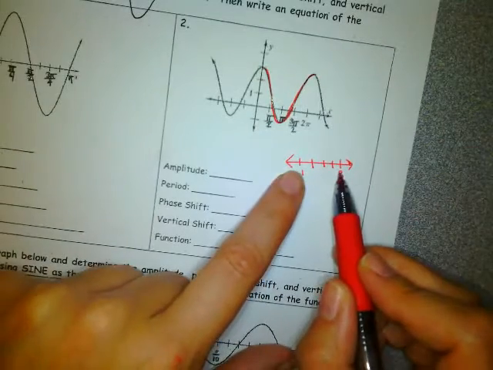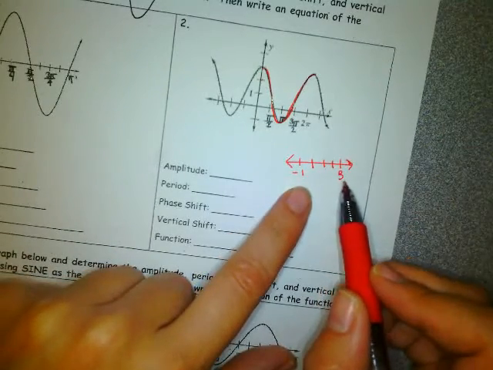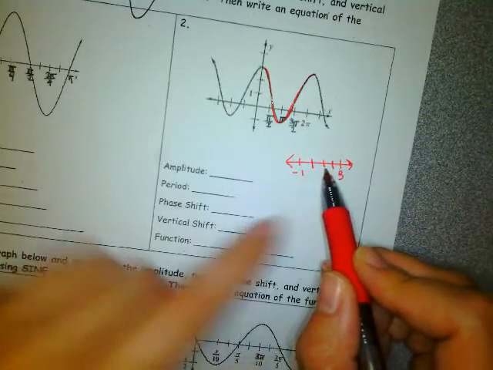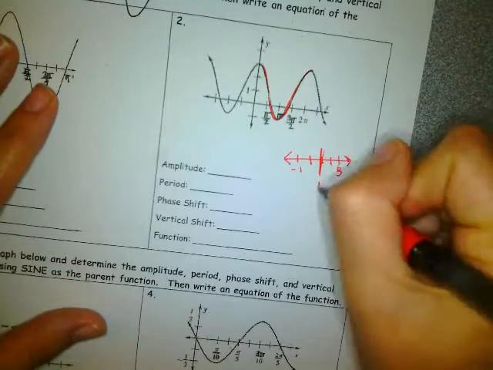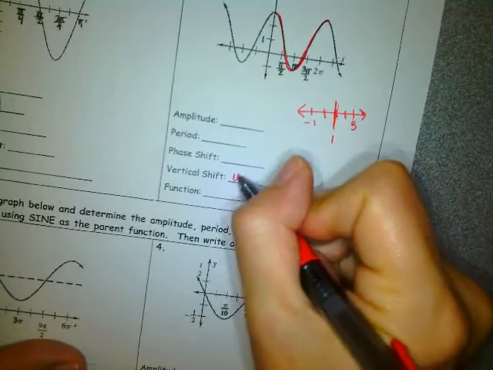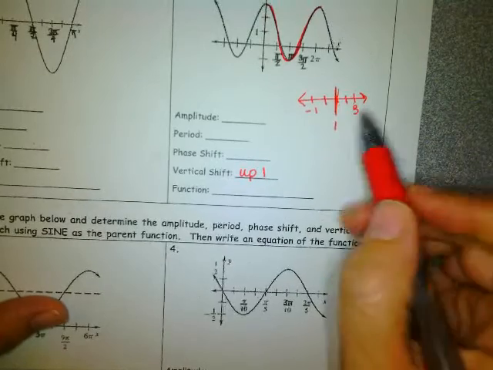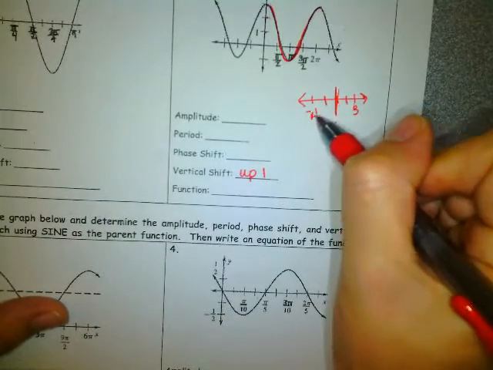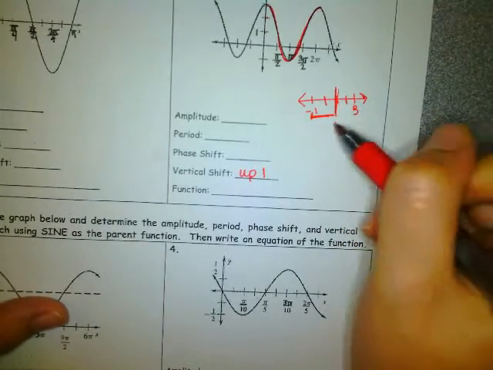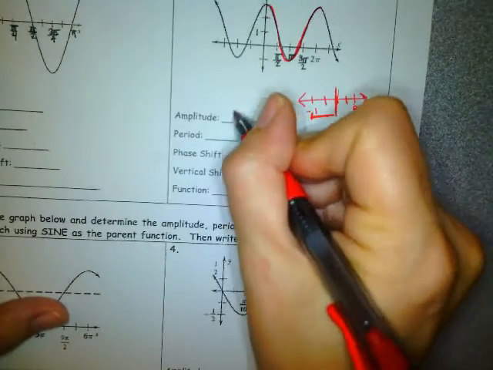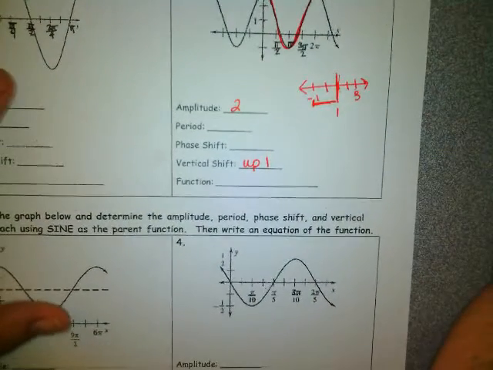The number right in the middle of those is going to be our vertical shift. So that's over 1 right here. So this number right here, which is 1. So we have a vertical shift of up 1 unit. Then, if we think about the amplitude, if that's our maximum, that's our middle, we go over 2. So our amplitude is 2 units.